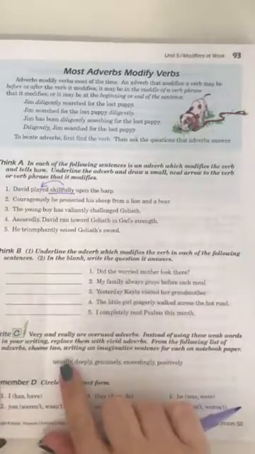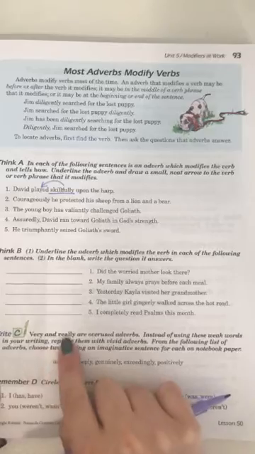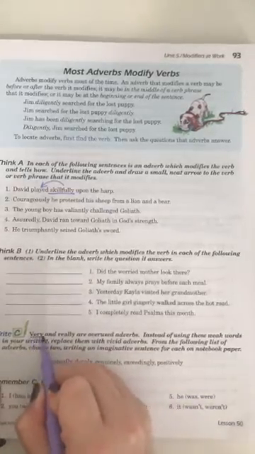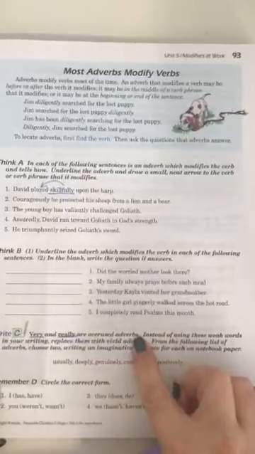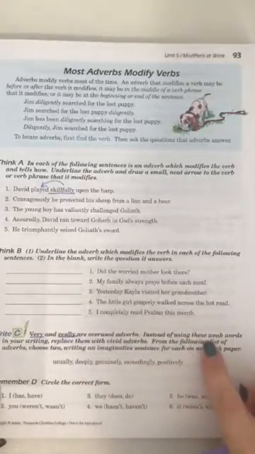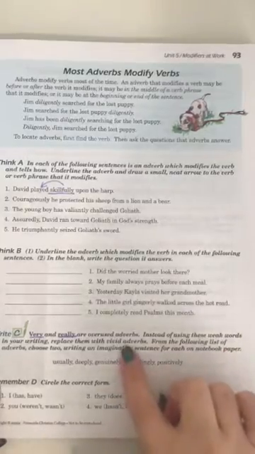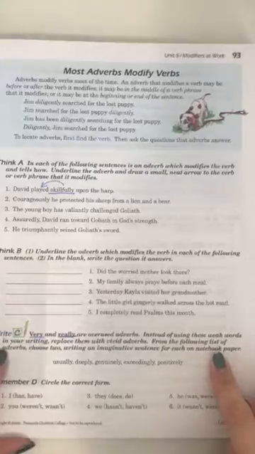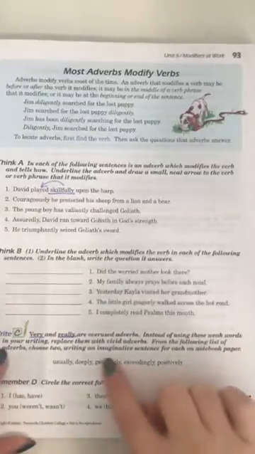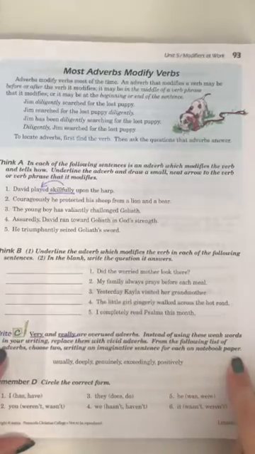Here for Write C, it says very and really. So these two are overused adverbs. Instead of using these words in your writing, replace them with vivid adverbs. From the following list of adverbs, choose two, writing an imaginative sentence for each on notebook paper.